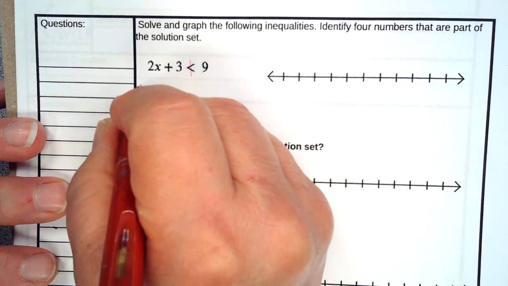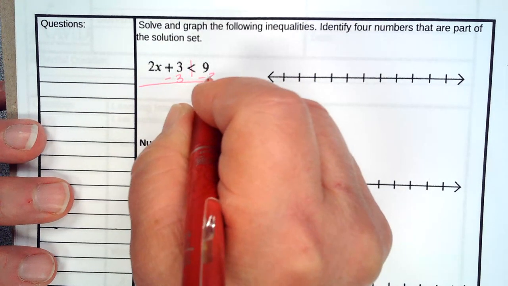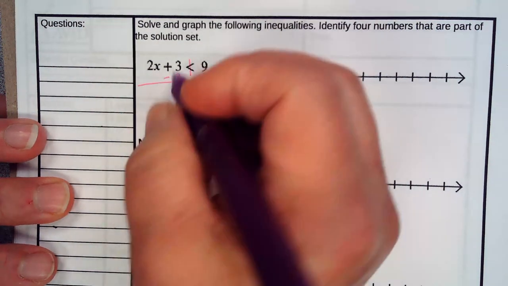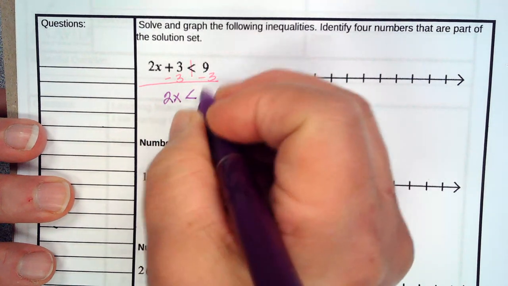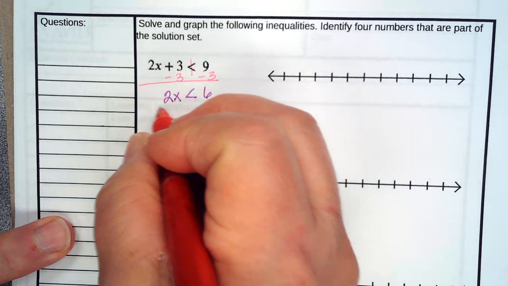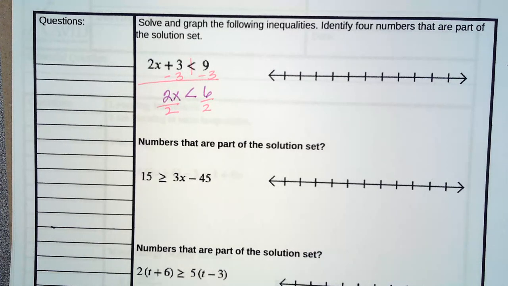So the first thing I'm going to do is subtract 3 from both sides. 2x is less than 9 minus 3 is 6. Next, divide by 2. X is less than 3.